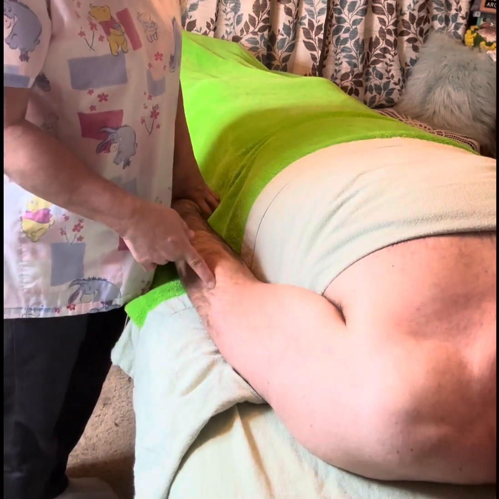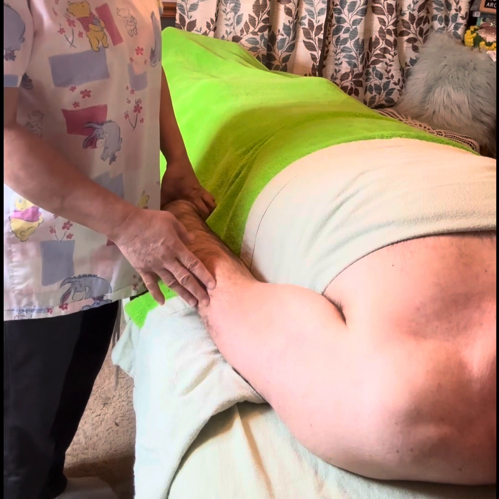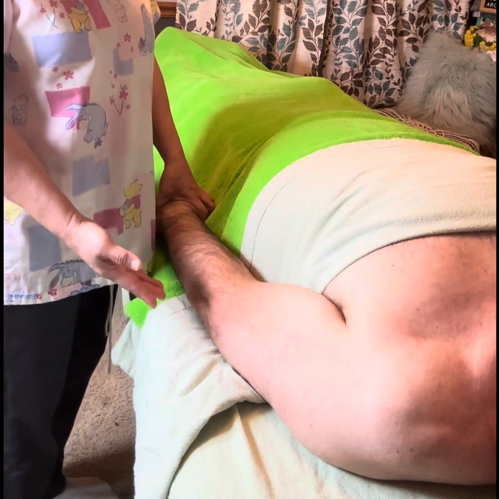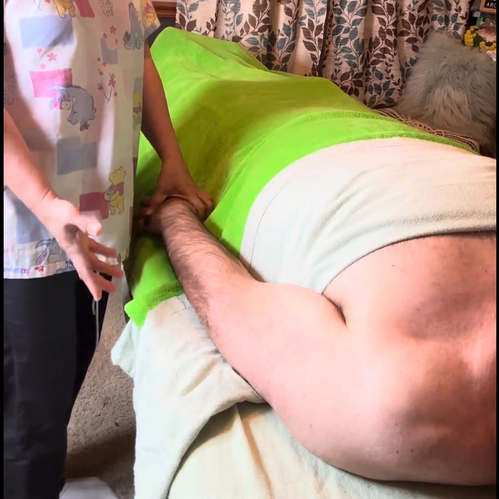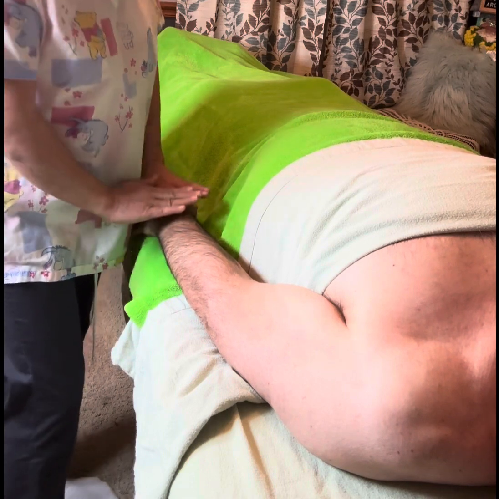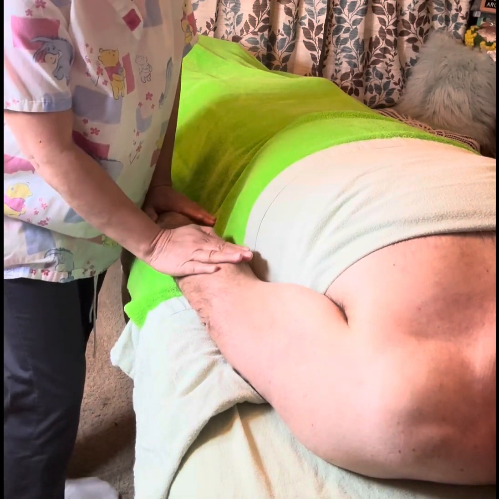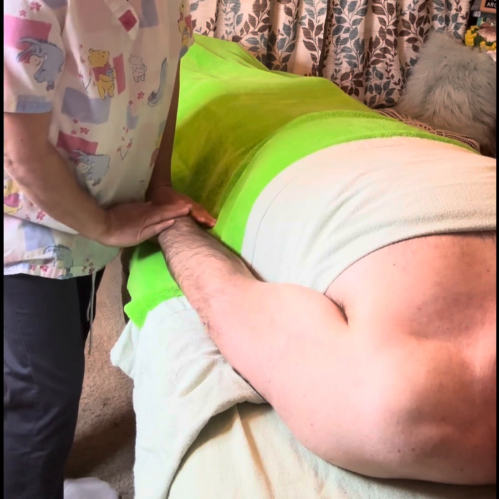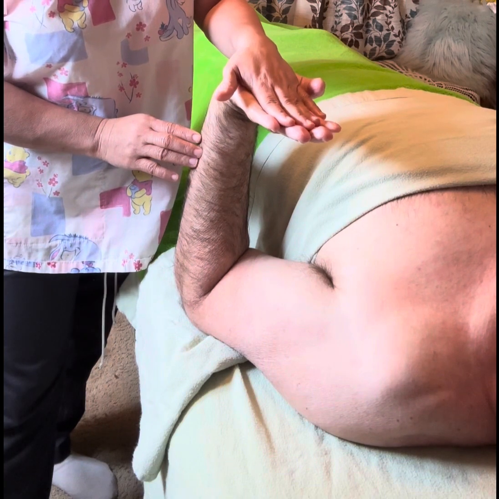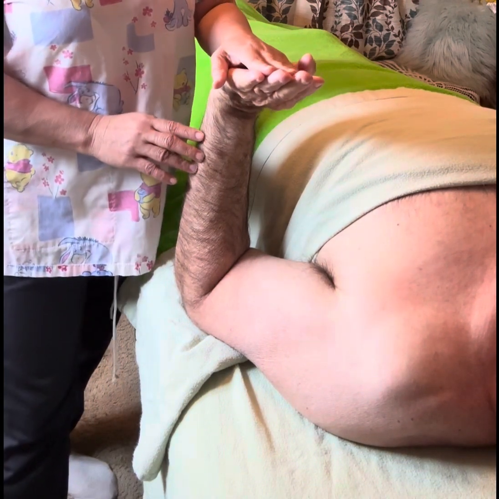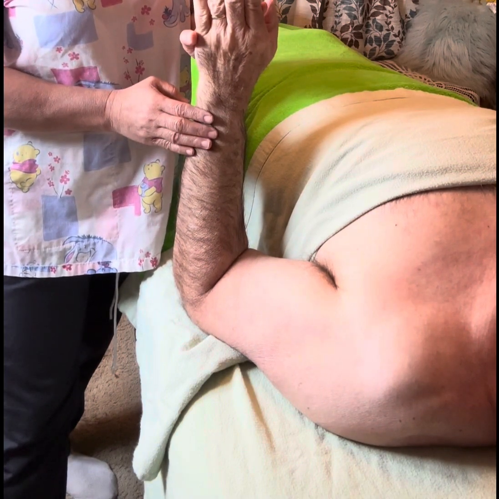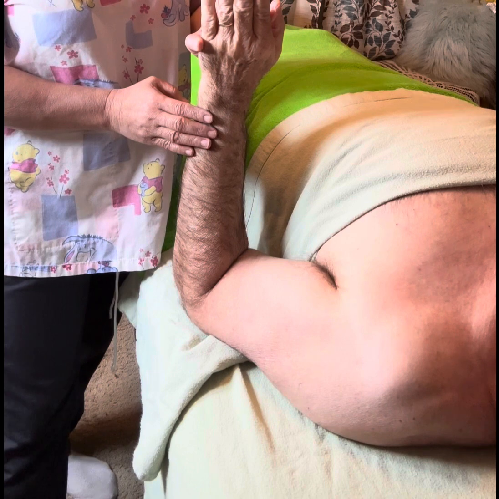To help the tennis elbow, we need to ask the client where the exact pain is. Whatever the client tells us is the exact pain, that is our focus area. But we have to address all the related and affected muscles. Today is a tennis elbow situation. He's a person with tennis elbow pain. We're going to ask him where the exact pain is so that we know our focus area.